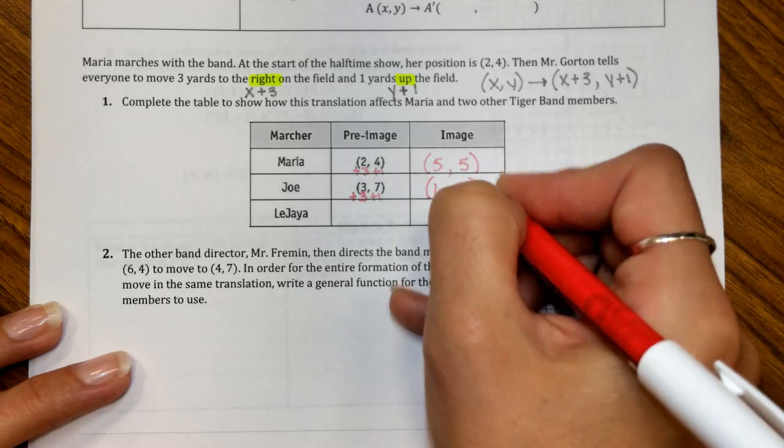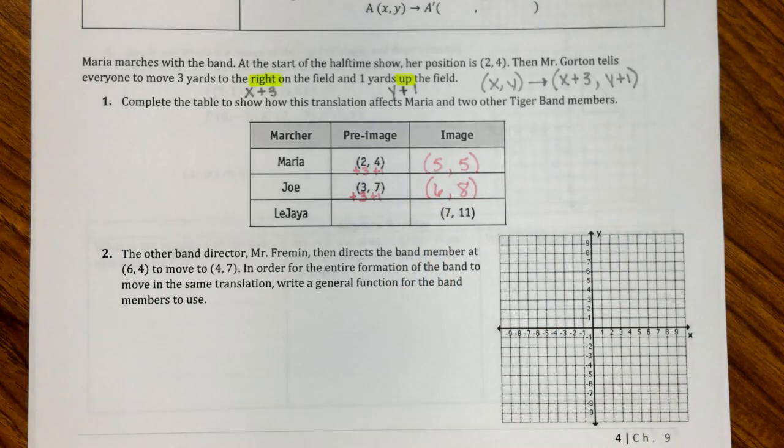New y coordinate will be 8. Now look at Legeia. We don't have our starting point, we have our ending point. All we have to do is go backwards. So instead of adding 3, adding 1, we're going to do the opposite and subtract. Let's rewind, reverse, go to the opposite.